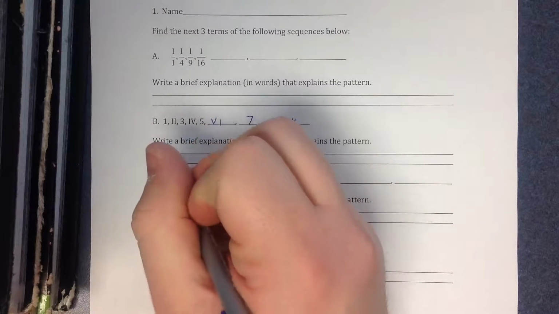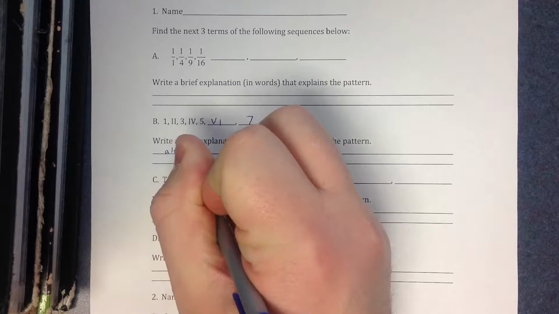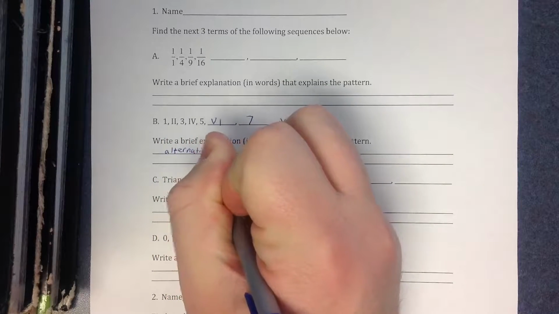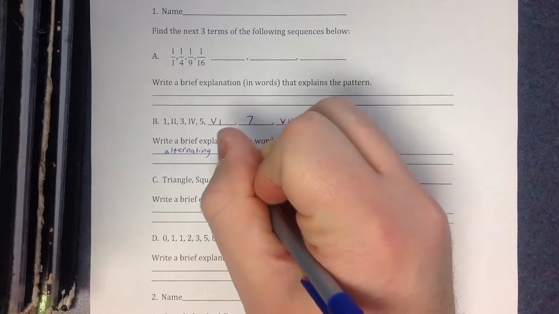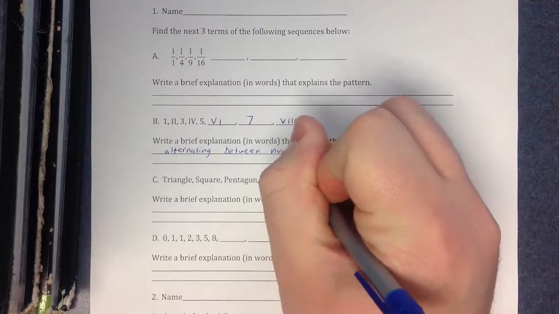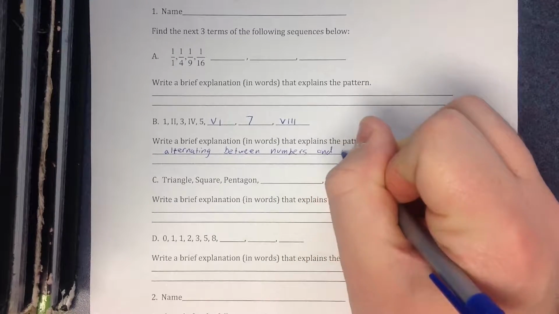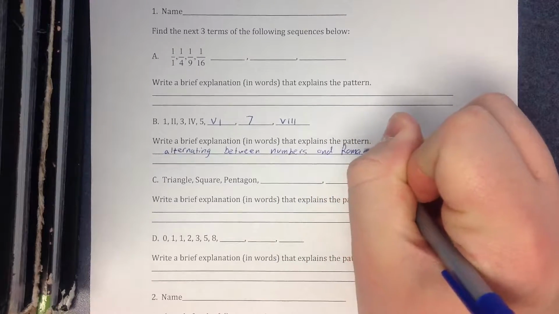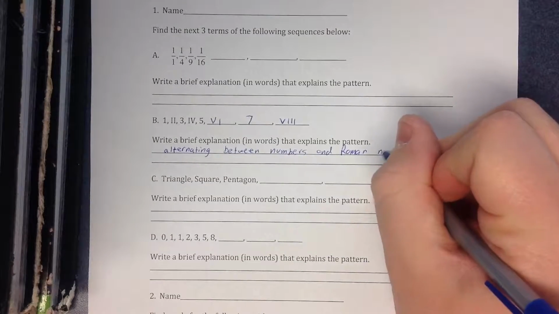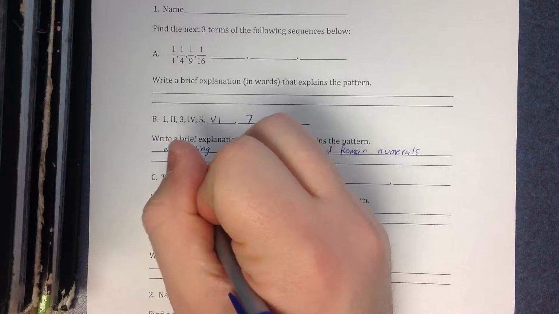So my brief explanation could be alternating between numbers and Roman numerals while counting.